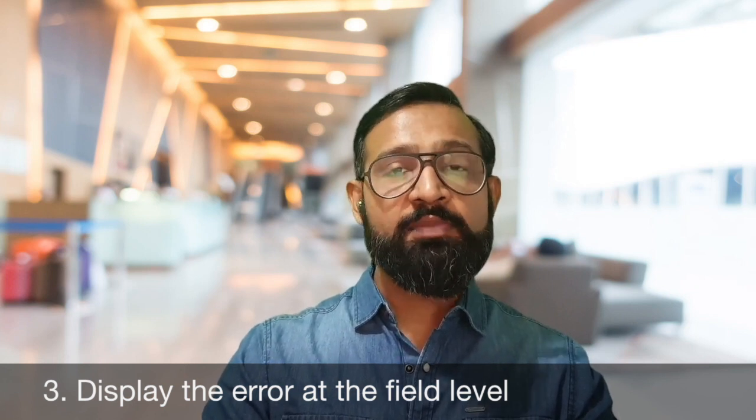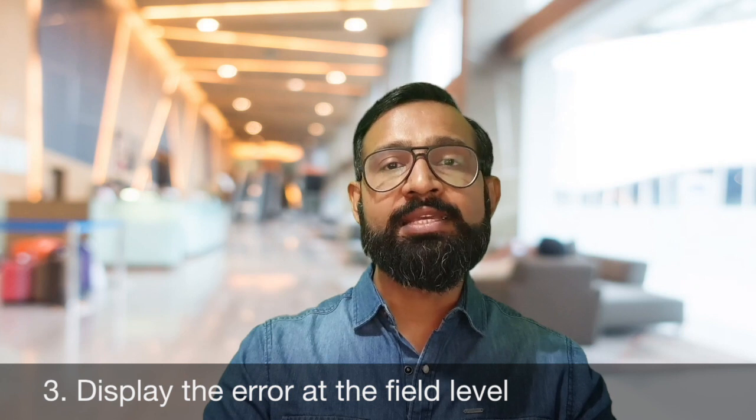Three, I personally prefer to add an error message at the field level. So if there are multiple error messages, the user can easily identify those fields which he or she can update to fix the problem. And one other thing I always follow is whenever I build a validation rule, I always ask this question to myself when I want to display the error message. And the answer to this question is my error condition.